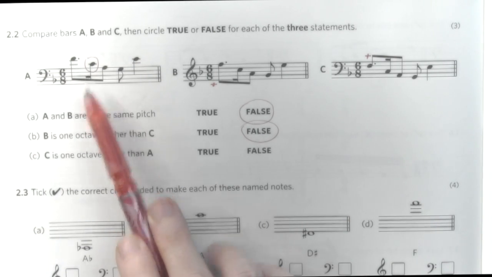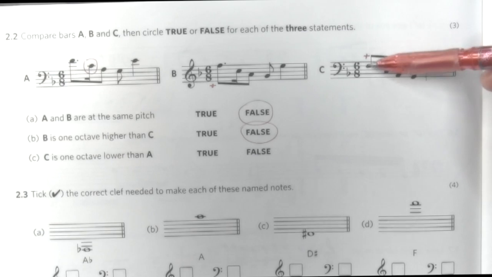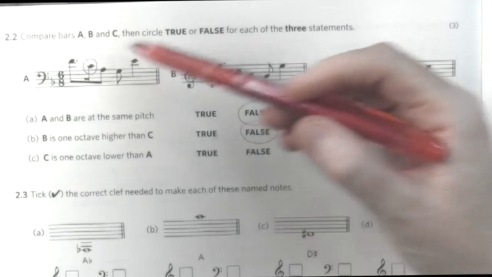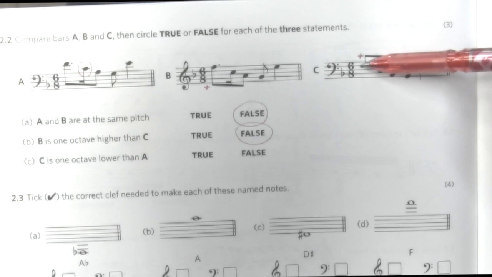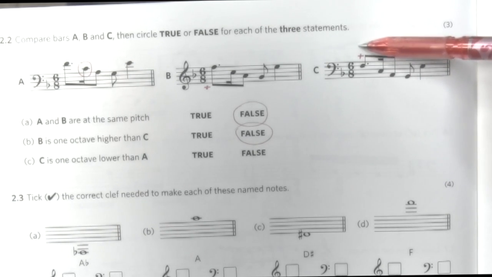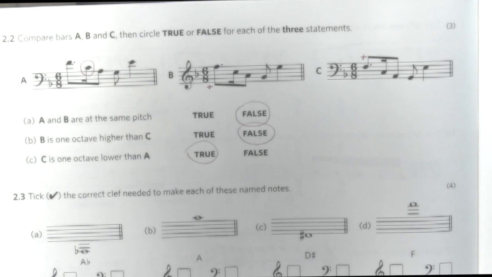Now, I think this is correct because it's a few notes below middle C, and this is a few notes above middle C. So this note here is up here, more or less. So they are 1 octave apart. True. Sorted.